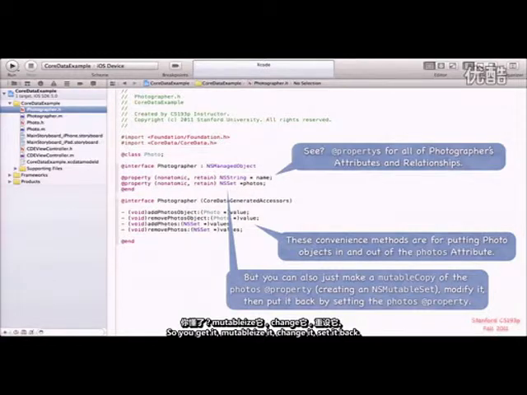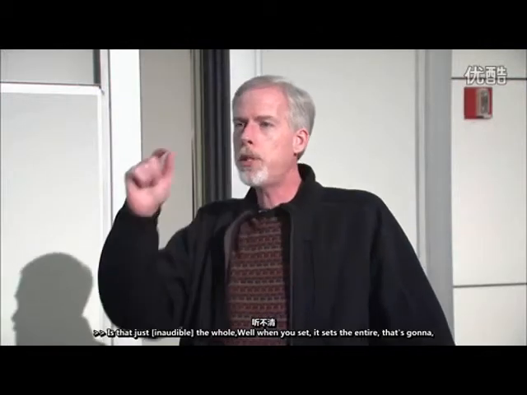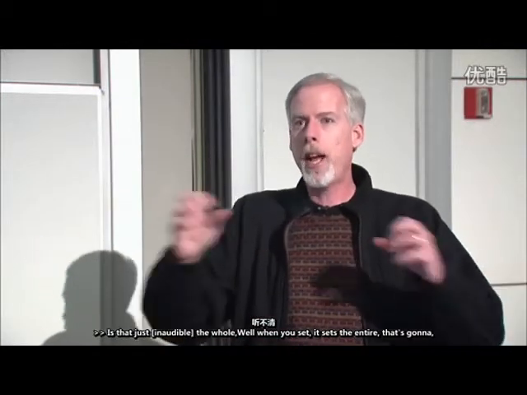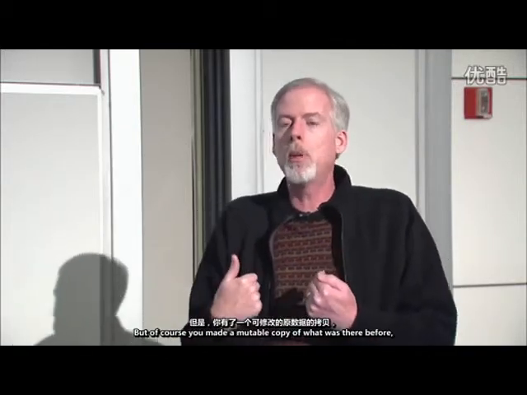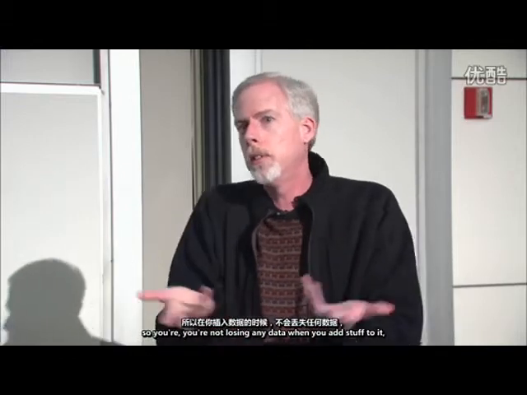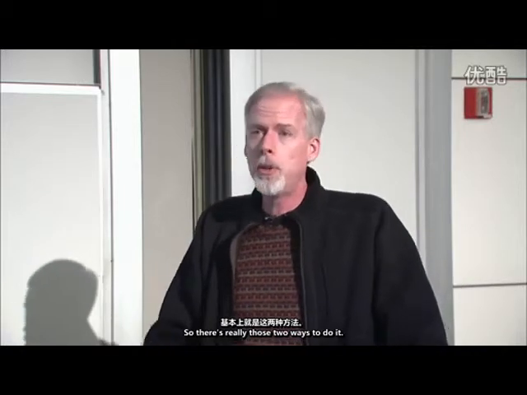Does that wipe out the value in the database, or does that wipe out that whole? Well, when you set it, it sets the entire set. The question is, does it update the database or does it wipe it out? Well, it completely replaces it. But of course, you made a mutable copy of what was there before, so you're not losing any data when you add stuff to it, or even remove stuff from it. That might be what you want. So there's really those two ways to do it.